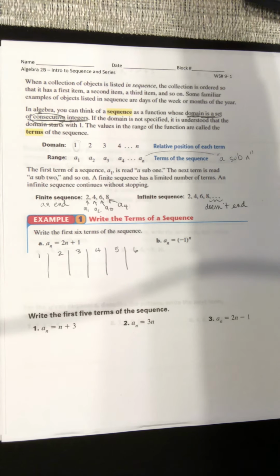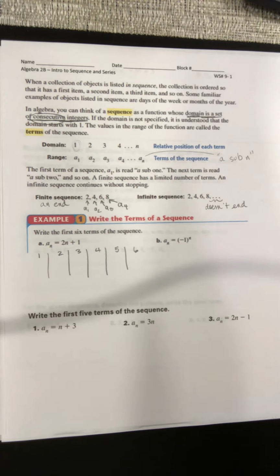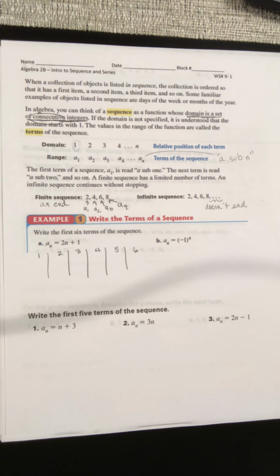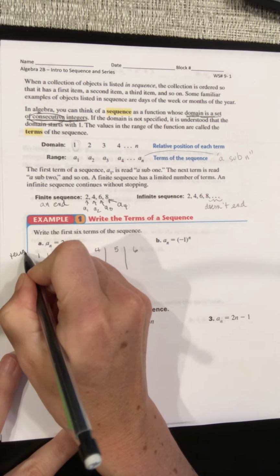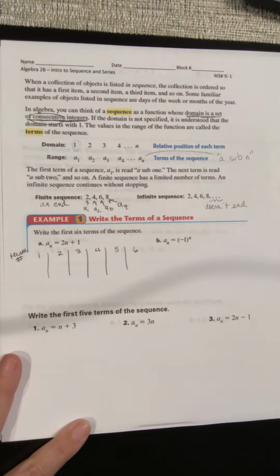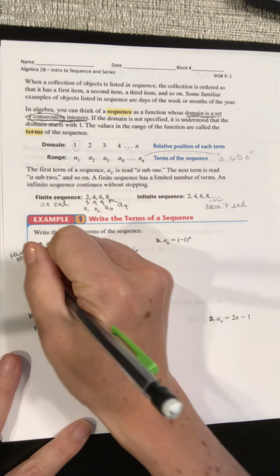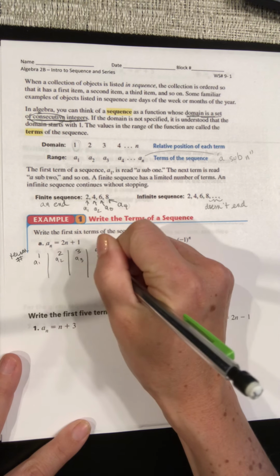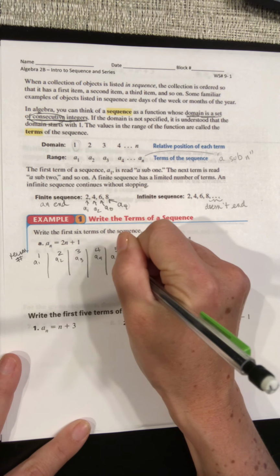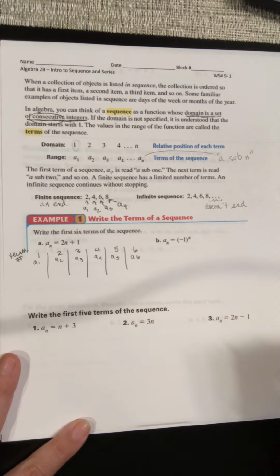Basically, you're just gonna plug those in just like you would with x anytime. This is my term number, and this is gonna be a sub 1, a sub 2, a sub 3, a sub 4, and then a sub 6.